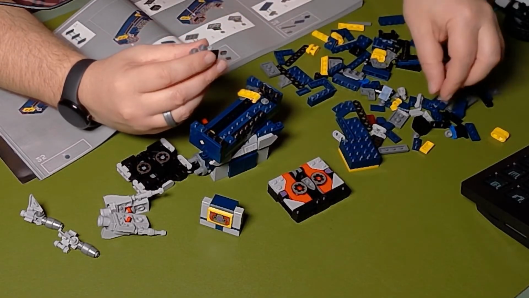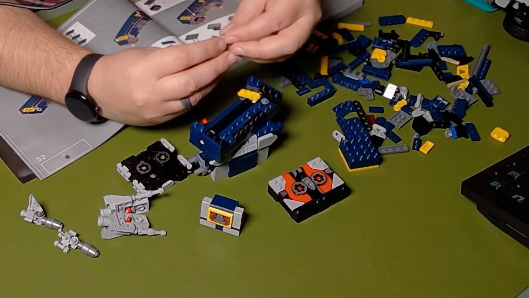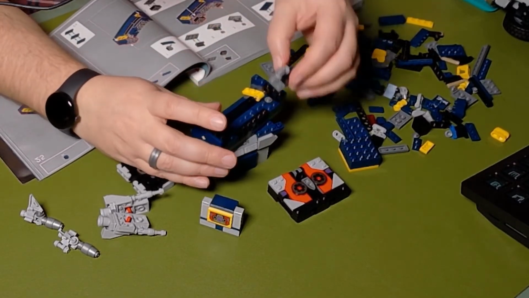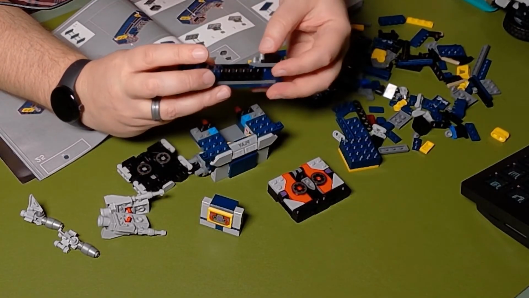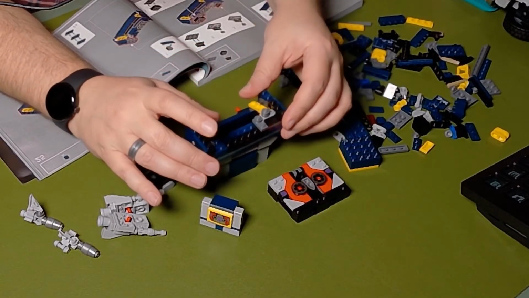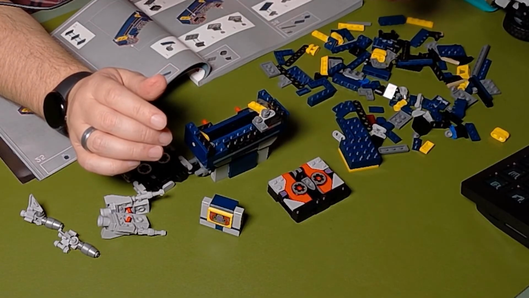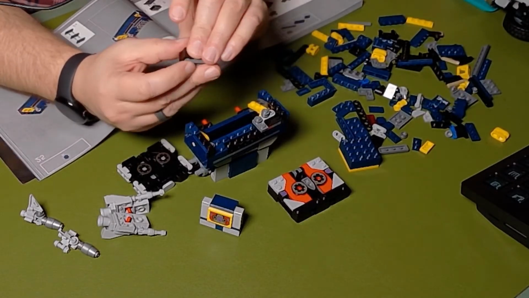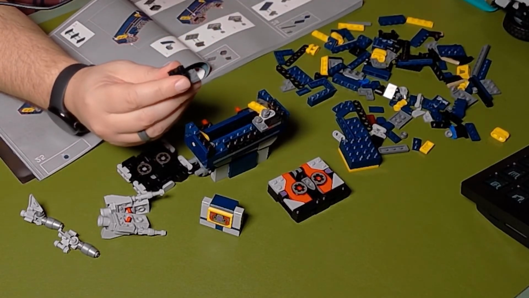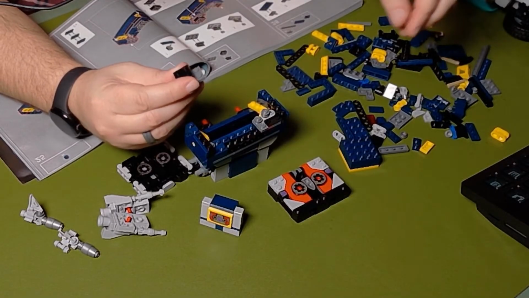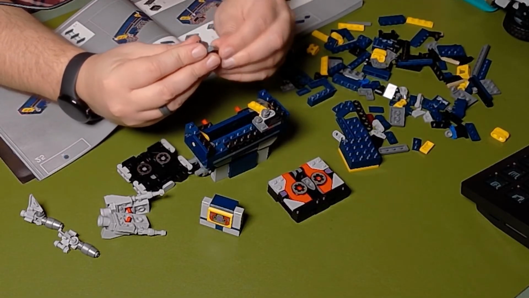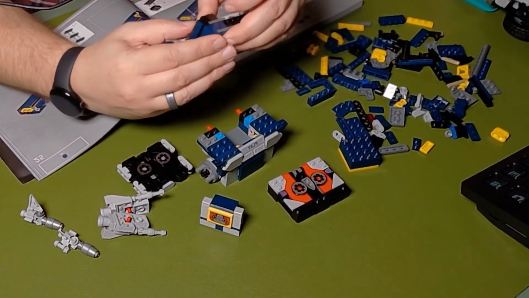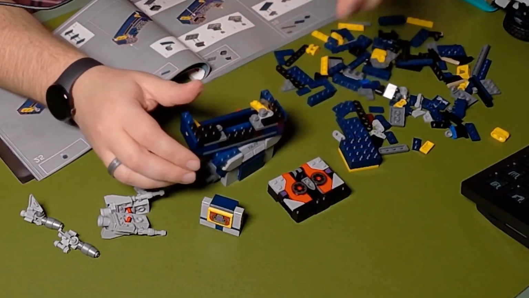Then this one needs another stud on top. And it goes over here. Okay. And now one on the other side, but it just uses a square with this one here. That, okay.